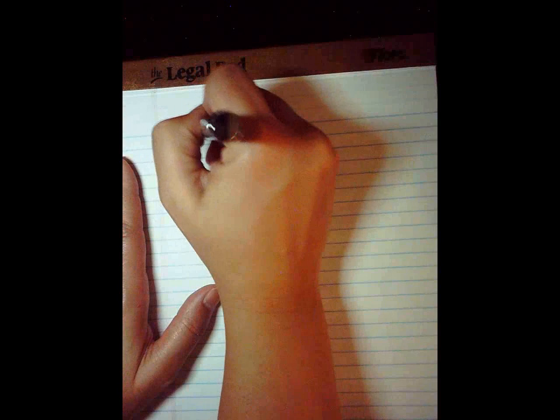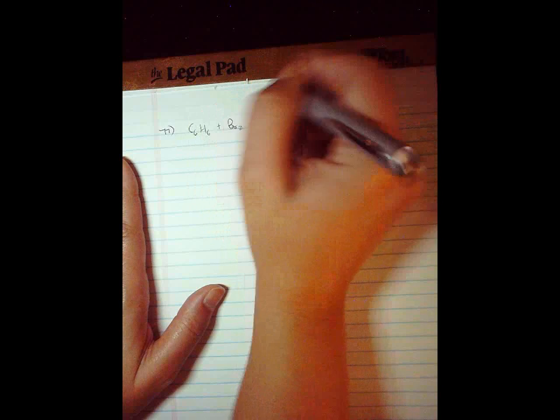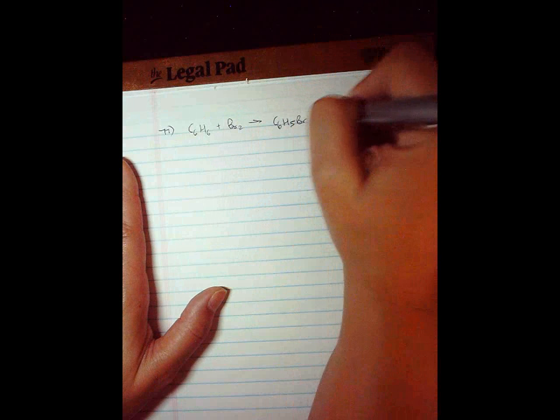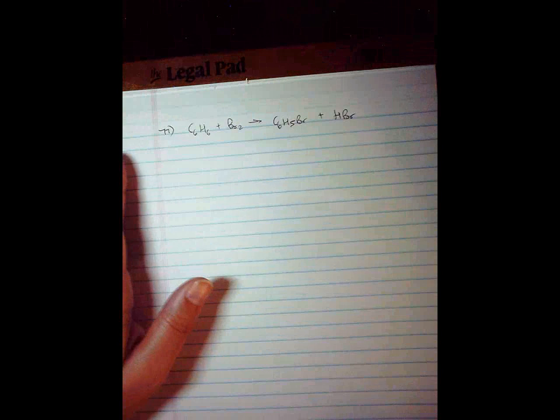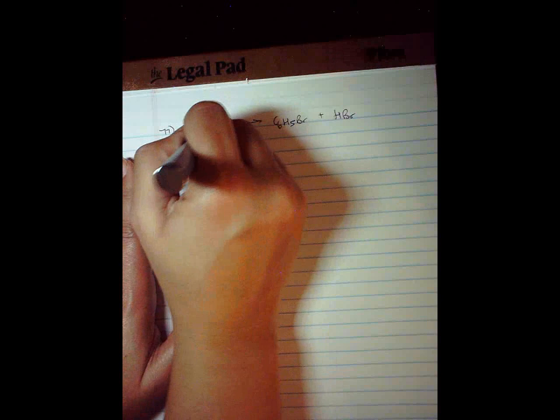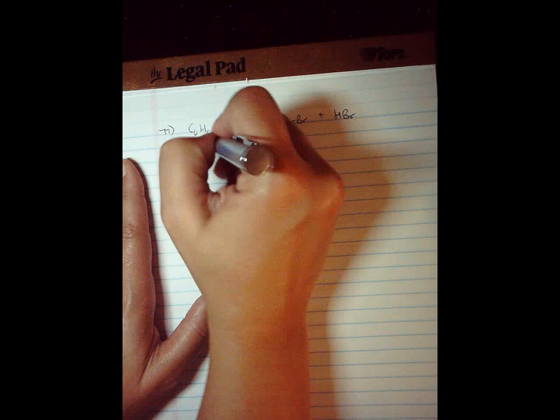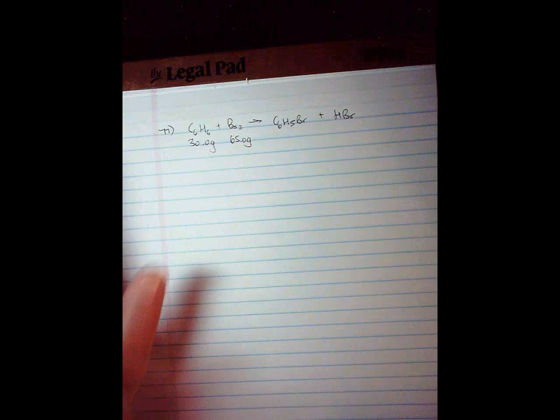All right, 77. When benzene reacts with bromine, bromobenzene is obtained. So here's the equation. C6H6 plus Br2 yields C6H5Br plus HBr. What is the theoretical yield of bromobenzene in this reaction when 30 grams of benzene reacts with 65 grams of bromine? And then B, they ask, if the actual yield of bromobenzene is 42.3 grams, what's the percent yield?